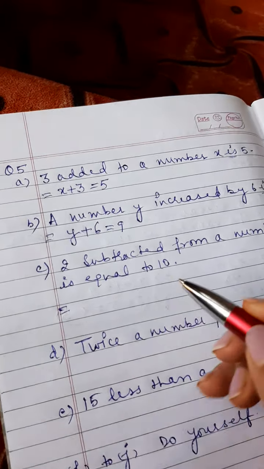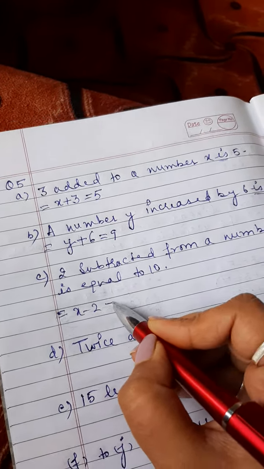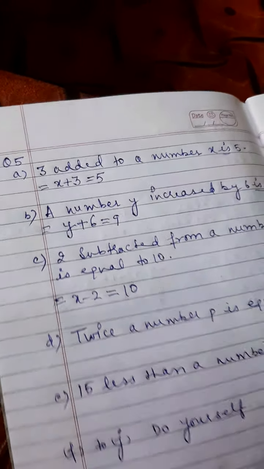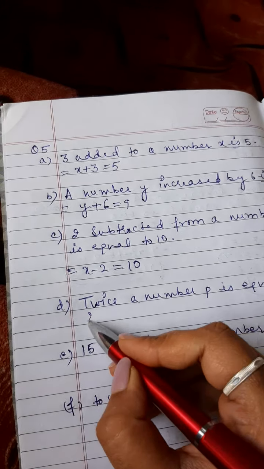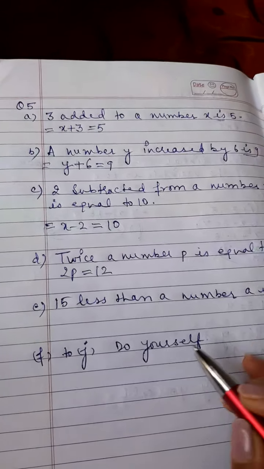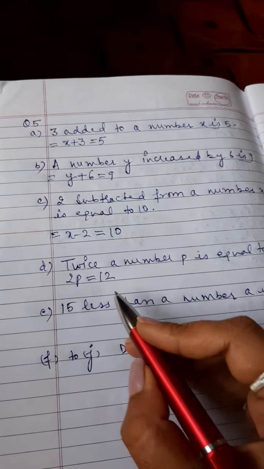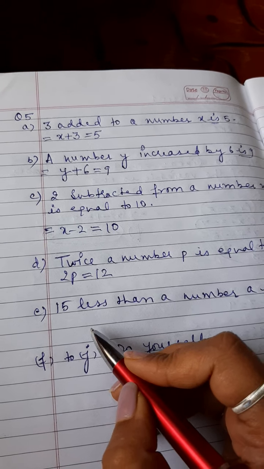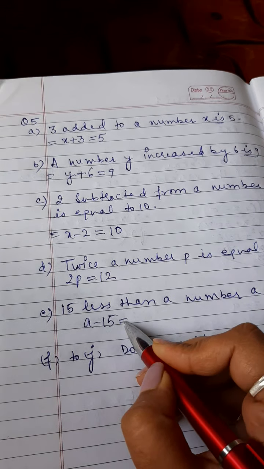Here 2 is subtracted from x, so x minus 2 is equal to 10. Twice a number p is equal to 12. 15 less than a number a is 7. So 15 less than a number a: a minus 15 is equal to 7.